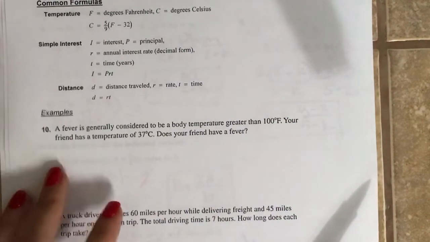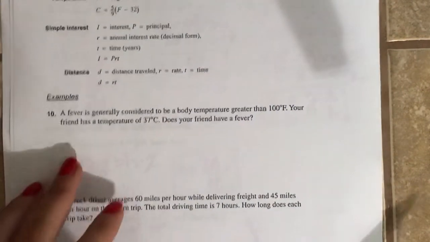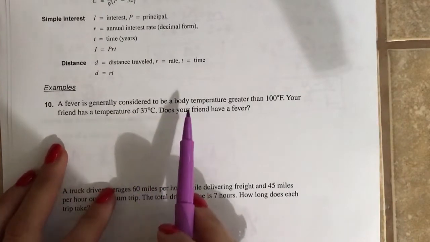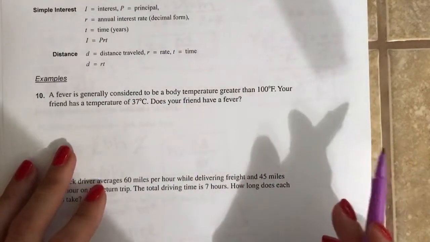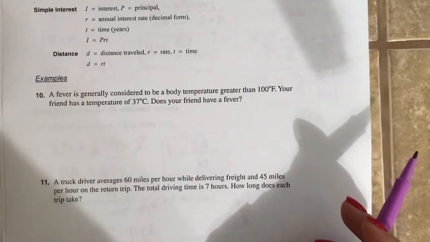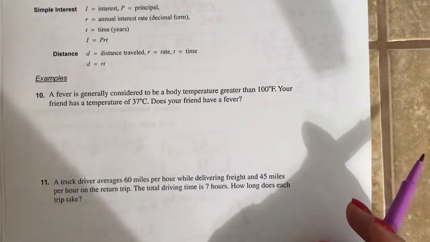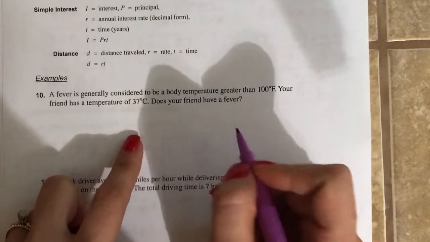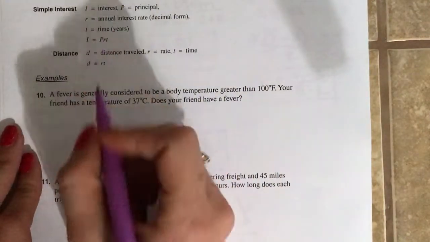So number 10, go ahead and read it. A fever is generally considered to be a body temperature greater than 100 degrees Fahrenheit. Your friend has a temperature of 37 degrees Fahrenheit. Does your friend have a fever? All right, so let's write down the formula.